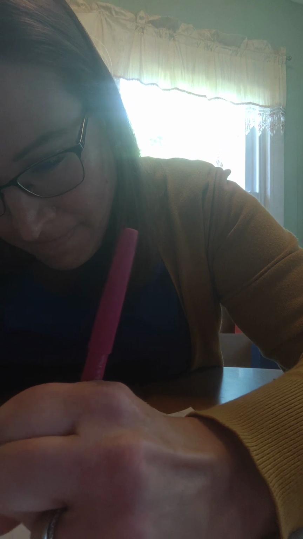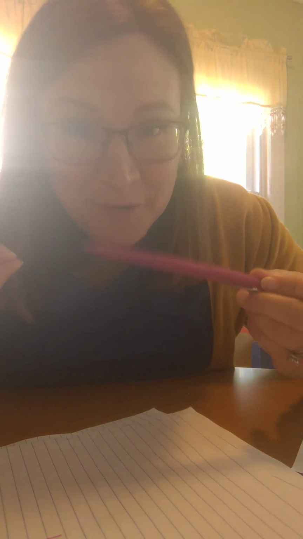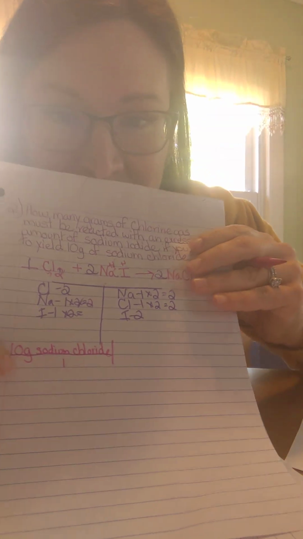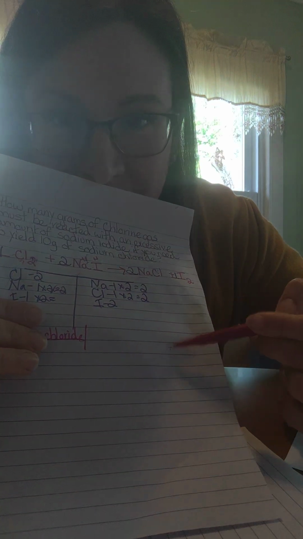Alright, how else can we figure out grams of sodium chloride? We know that the molecular mass is grams of sodium chloride per 1 mole of sodium chloride. So, since the 10 grams is on top, we're going to write the molecular mass down here so we can cancel out the grams. Let me use Joe's calculator.